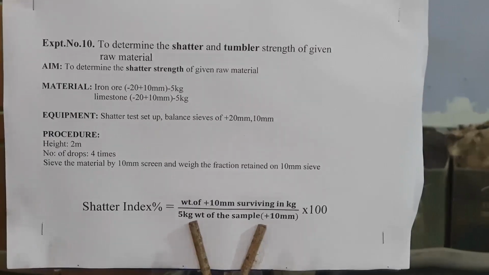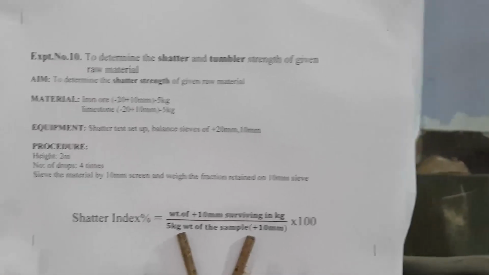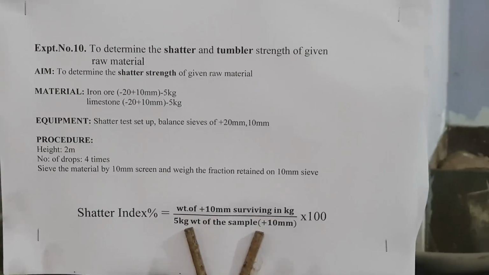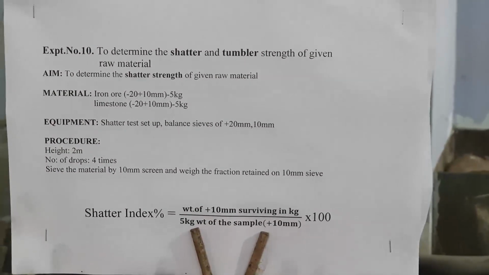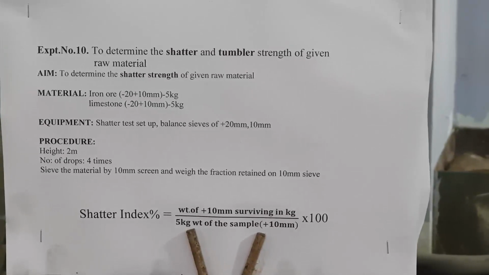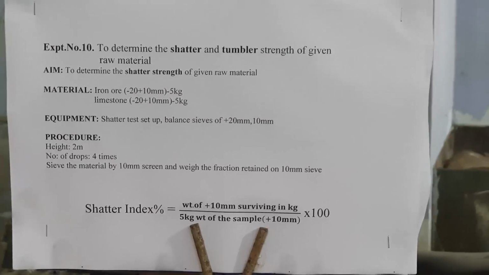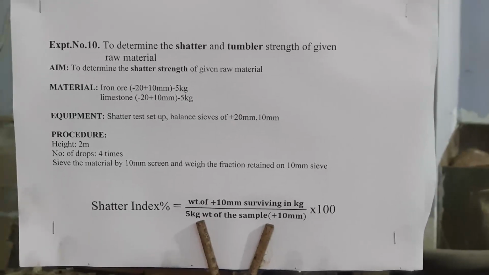This is experiment number 10. We want to determine the shatter and tumbler strength of the given raw material. In this experiment, we have to find out two things: one is the shatter index and the other is the tumbler index. We have separate equipment, a separate setup, for checking the shatter index and for checking the tumbler index.